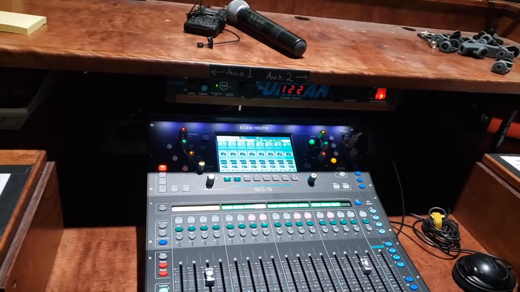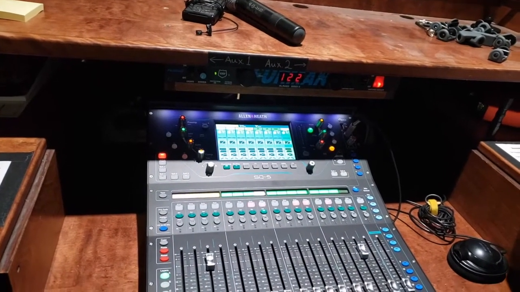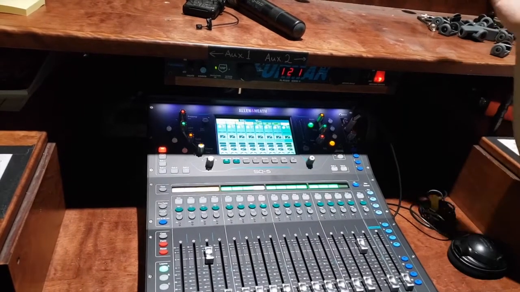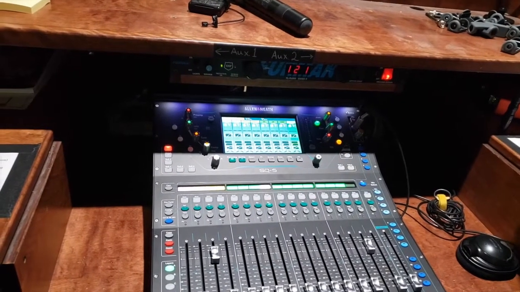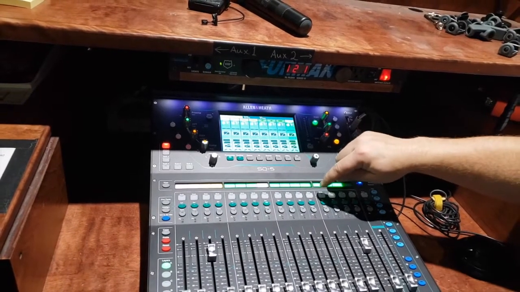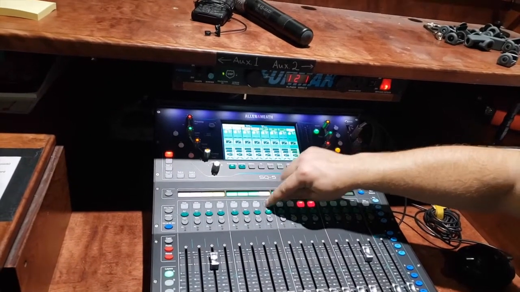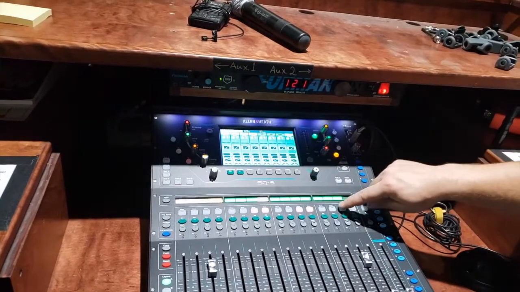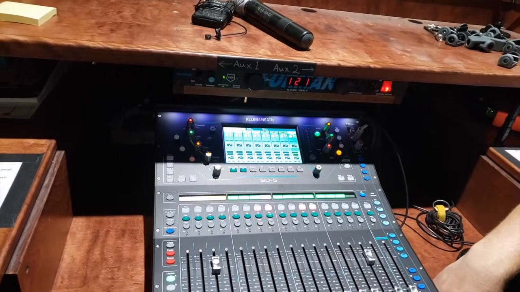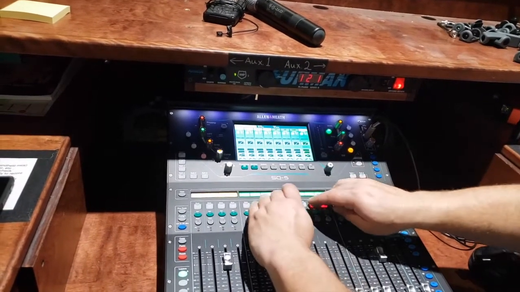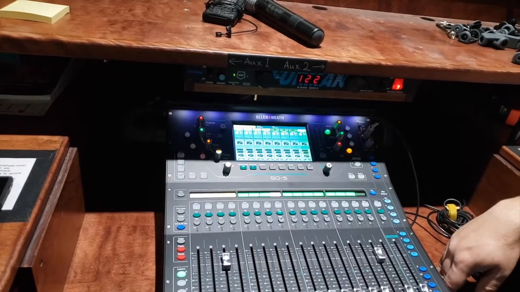Where that's handy is if the sermon's coming to an end, you decide you want your piano to underscore the end of the sermon, you can mute the rest of these, and that's how you can single unmute just the piano out of that mute group. And then as the band starts, you just unmute the rest of those.